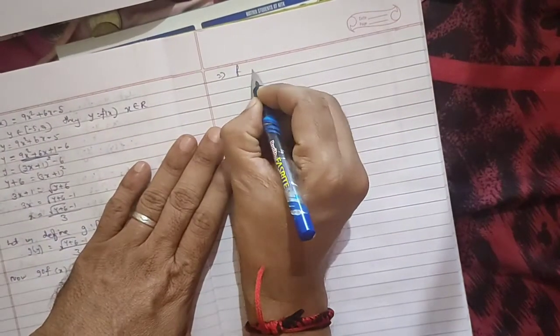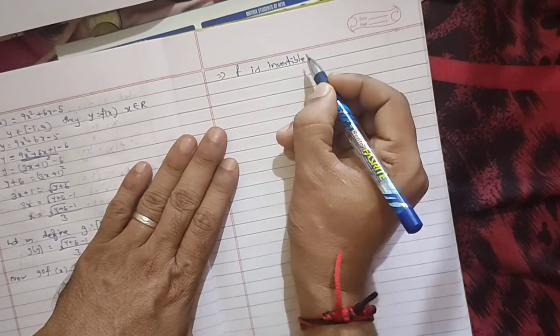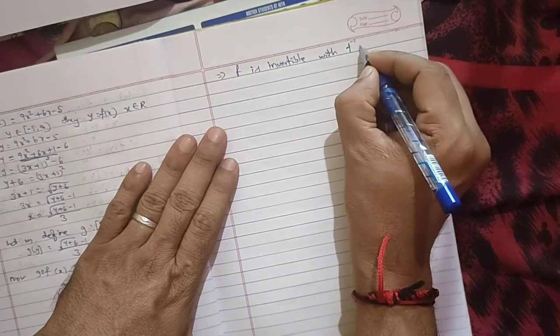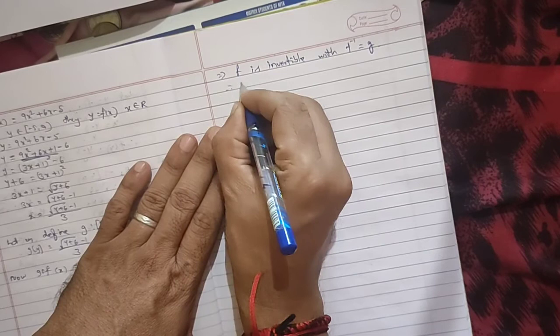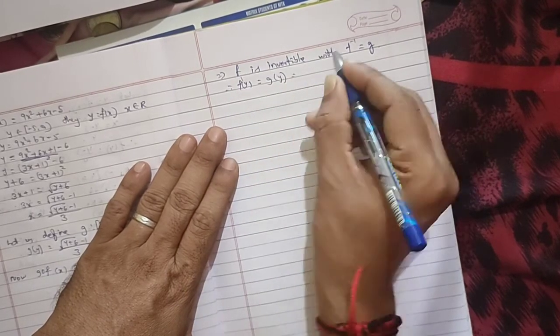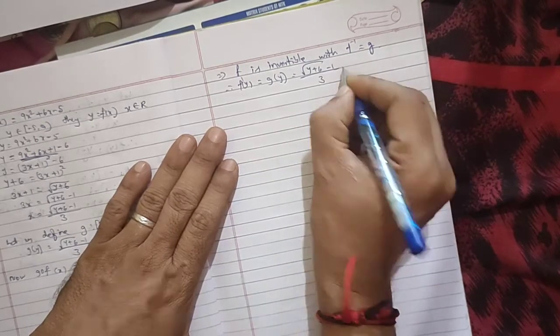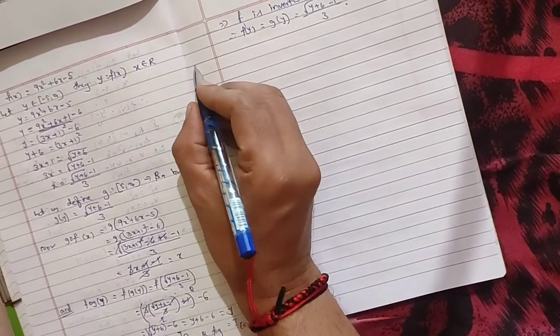This implies f is invertible, with f inverse equal to g. Therefore f inverse of y equals g of y, which is root of y plus 6 minus 1 divided by 3. This is our solution.